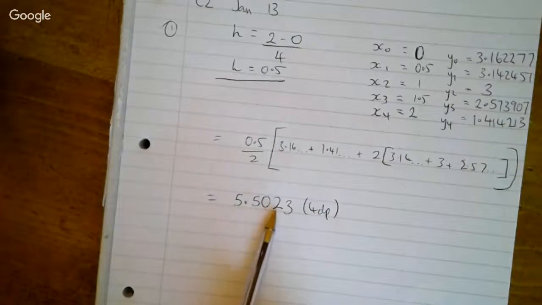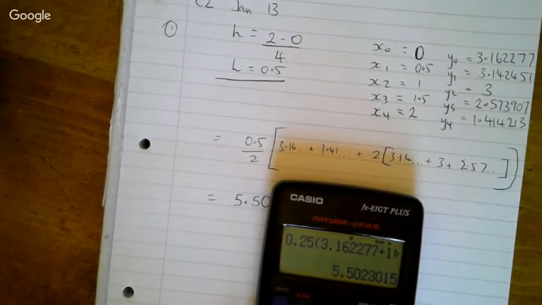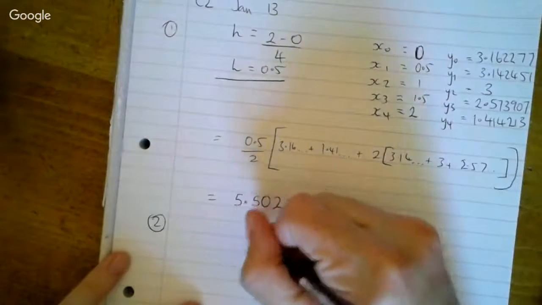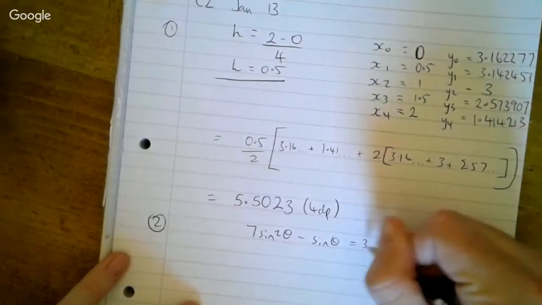The only chance of me losing that mark is if I put it into the calculator incorrectly. If I had time at the end of the exam, I'll put it back in and check I got exactly the same answer again.